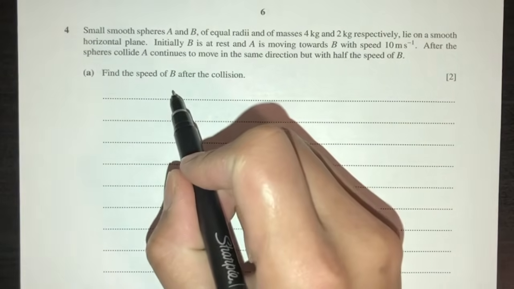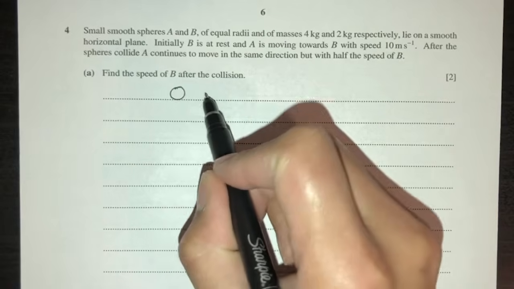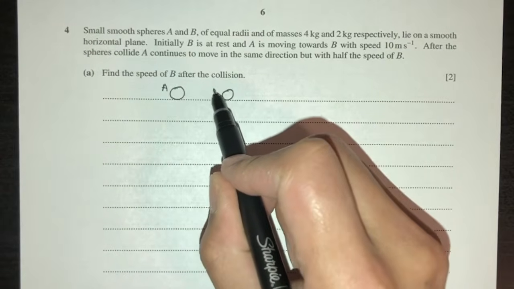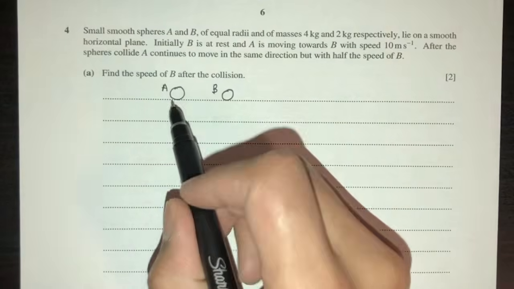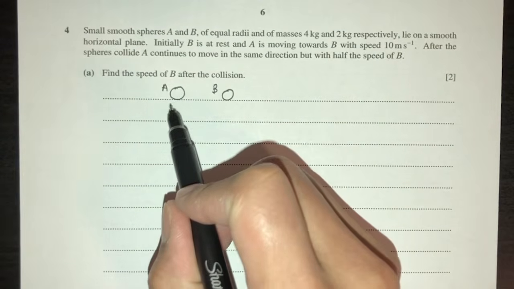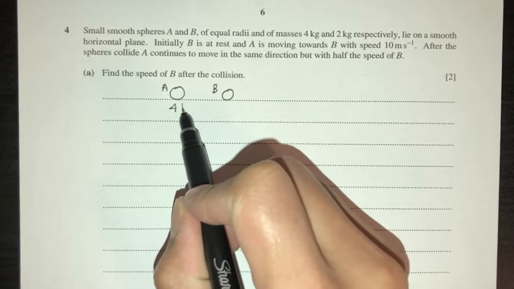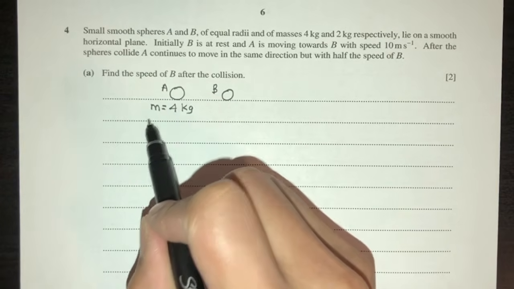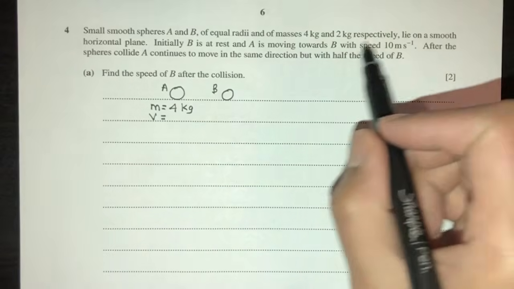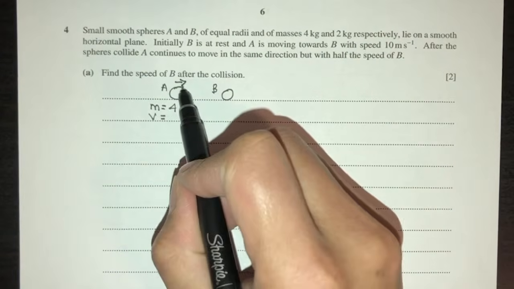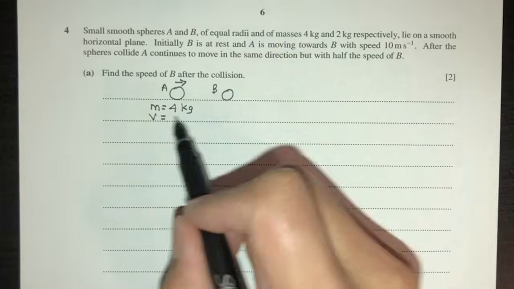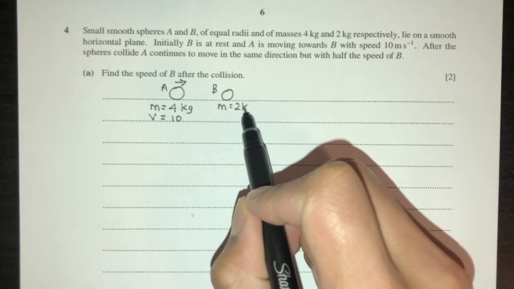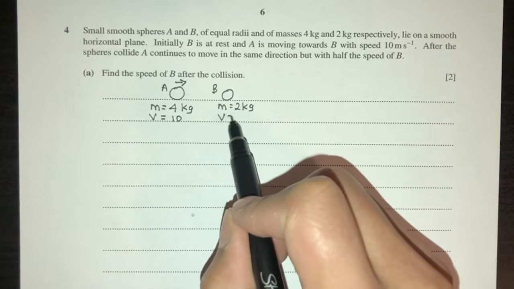So here we have A and B. This is A. Let's call this one A. And we have B. Now the mass of A is given by 4 kg, and the speed at first in this direction towards B is given by 10, and the mass of B is given by 2 kg, and the speed is 0.